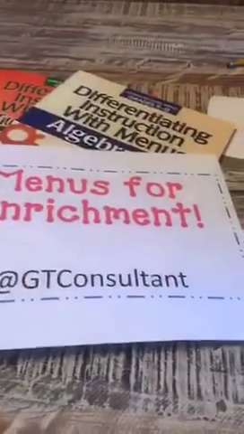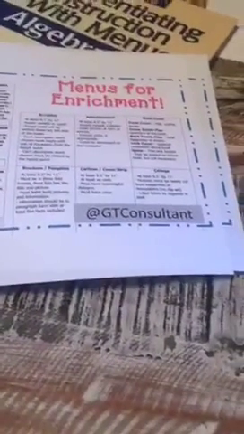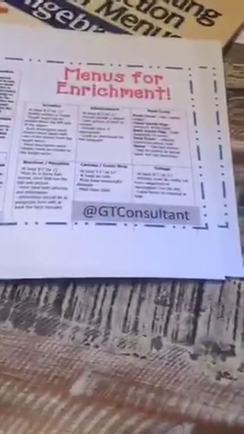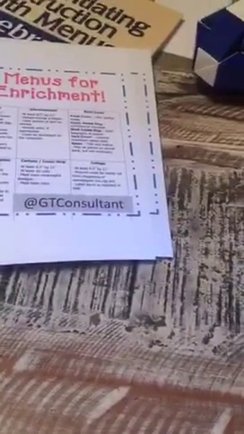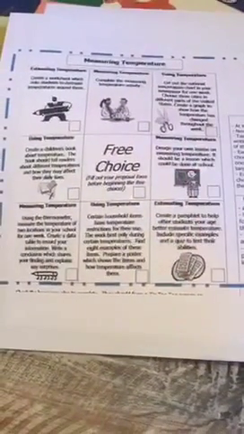So I chose today to talk about using menus for enrichment, mainly because that's the most common way that most people start using menus. And when you use them for enrichment, most teachers will design their menu around a final culminating product. And they may choose a menu. I just picked one. This is a tic-tac-toe menu.